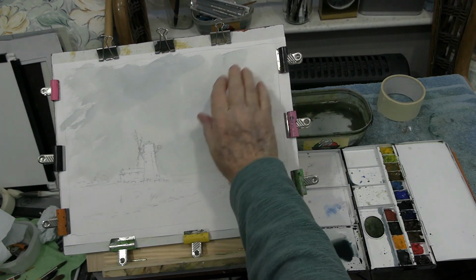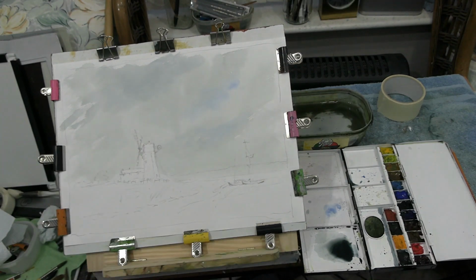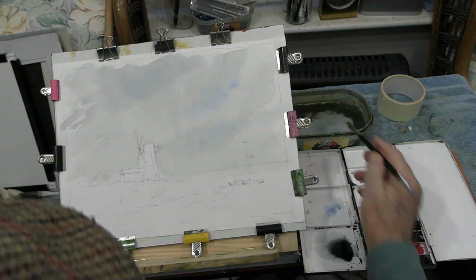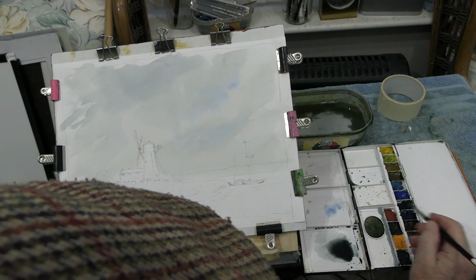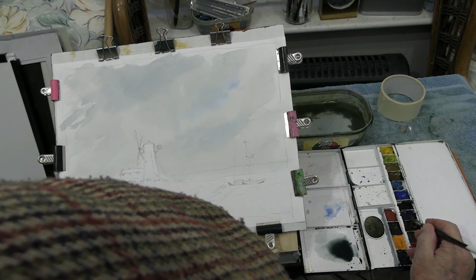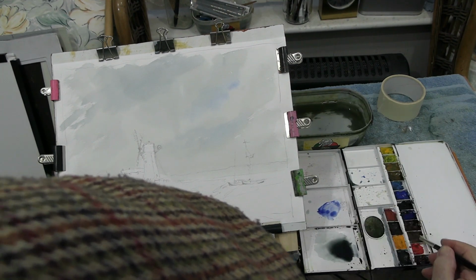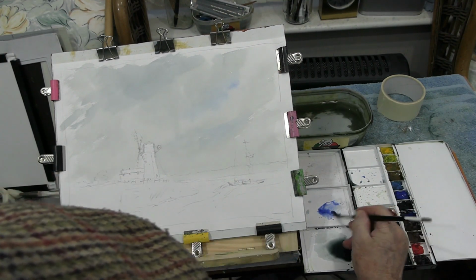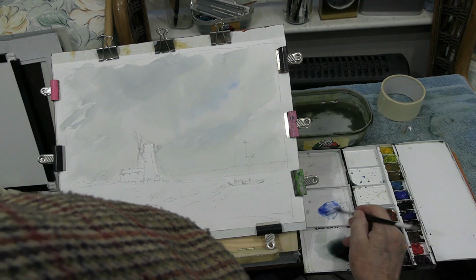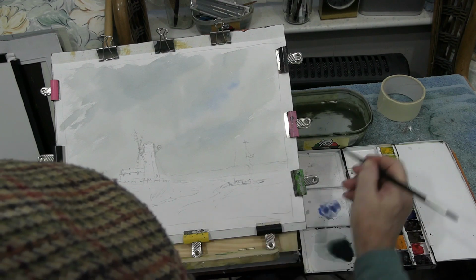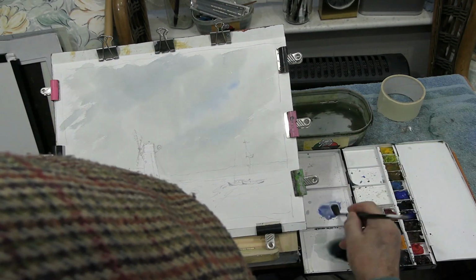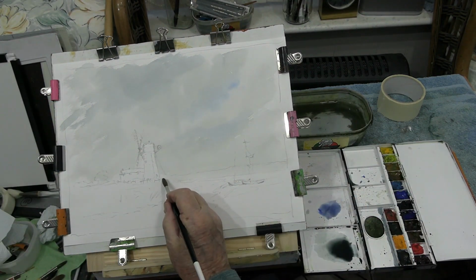Yeah, it's not so bad. It's not buckling too much. It doesn't really look as though it's buckling, does it? Now what we want now, we'll get some ultramarine, and we put a little bit of light red with it. And we'll just make sure it's not darker, and we'll just bring it here.